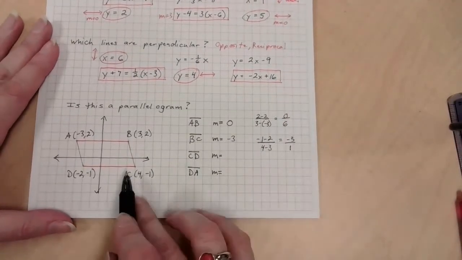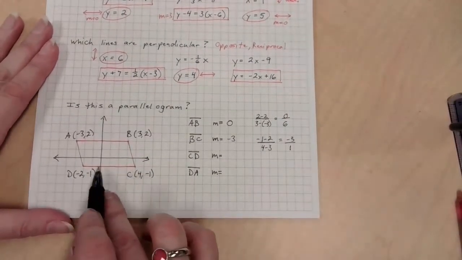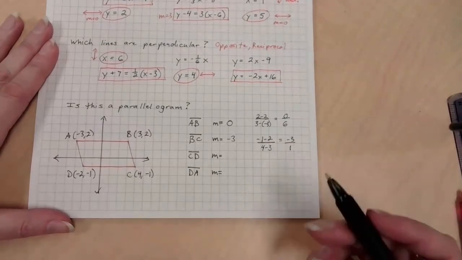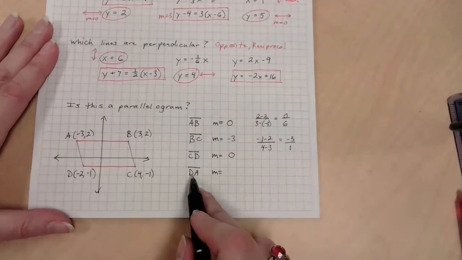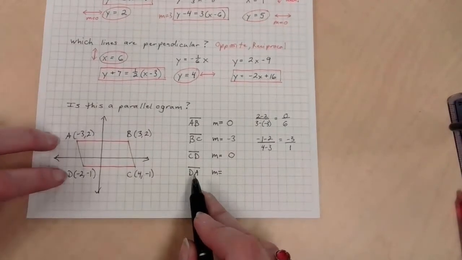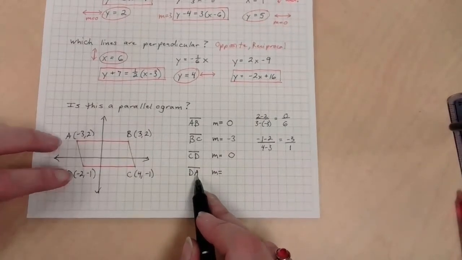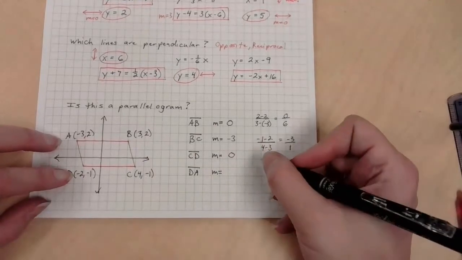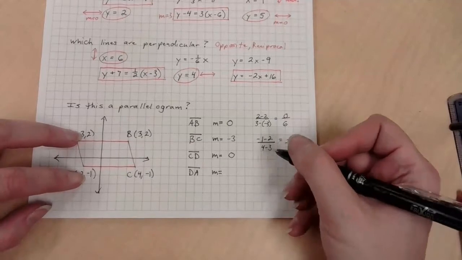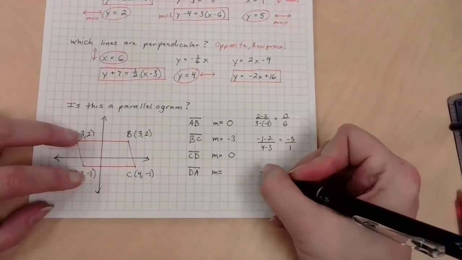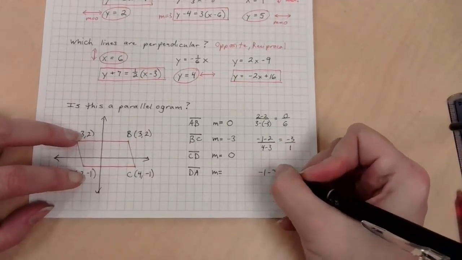C to D. Here's C, here's D. Again, that's straight across. What did we learn last time? Horizontal automatically has a slope of 0. And then the last side, the fourth side, connects A and D together. So if I'm going to go from D to A, what's going to happen here? Again, maybe I'll do my math, and let's go -1 minus 2 on top.